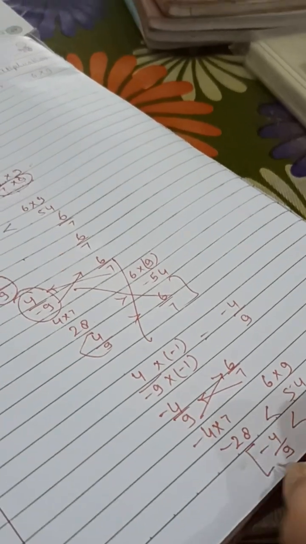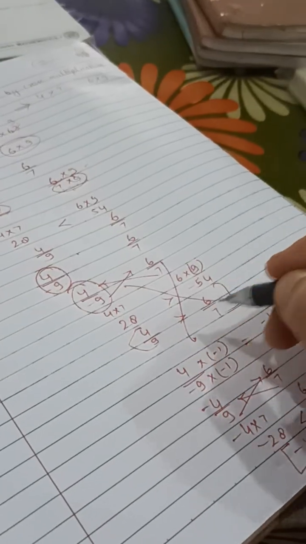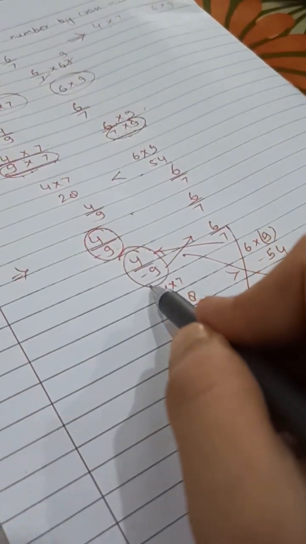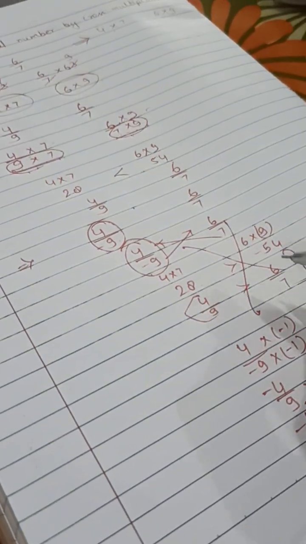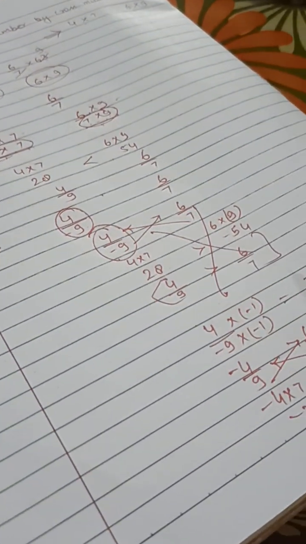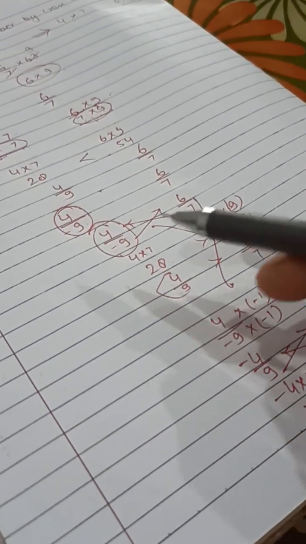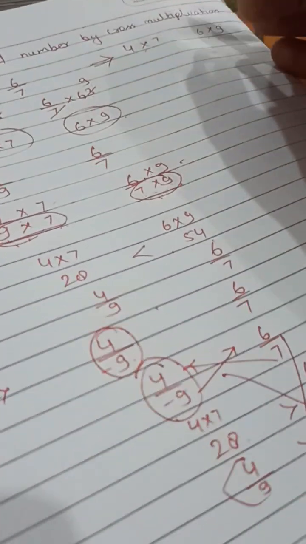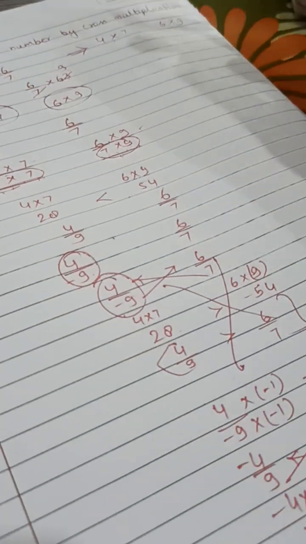Clear? But what answer was coming here earlier? 4 upon 9 greater than 6 upon 7, which was totally wrong because we had not changed it into standard form. So when you are doing it by cross multiplication, you have to change it into standard form, and only then can you do it. Clear? So these were the things to remember when you are doing cross multiplication, and remember why you are doing it.